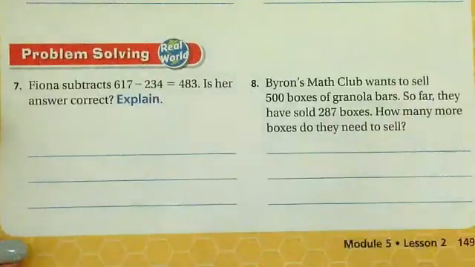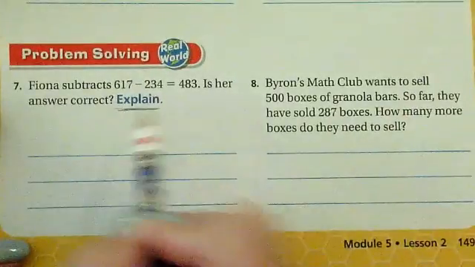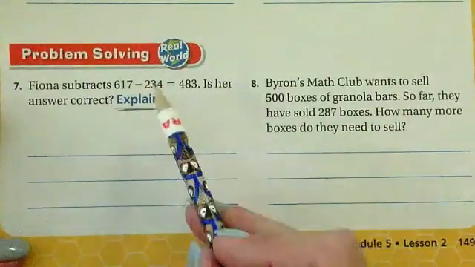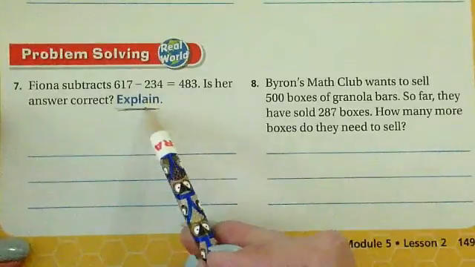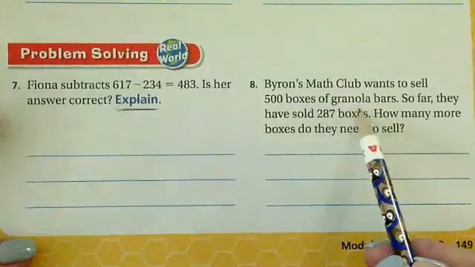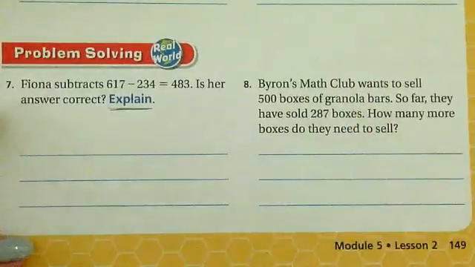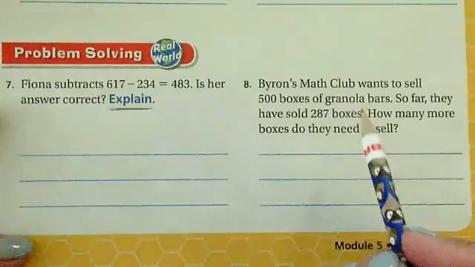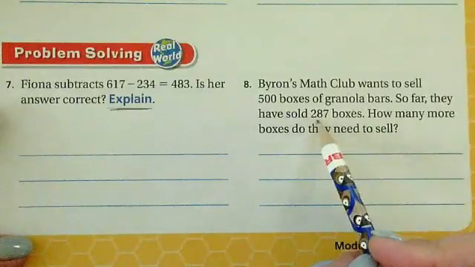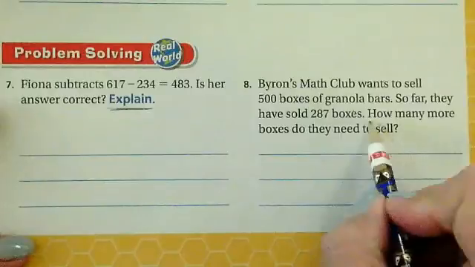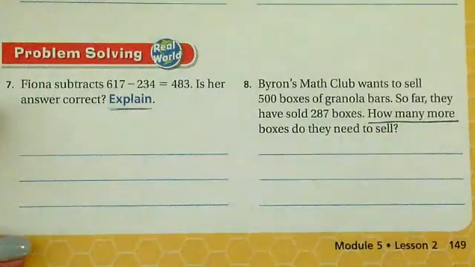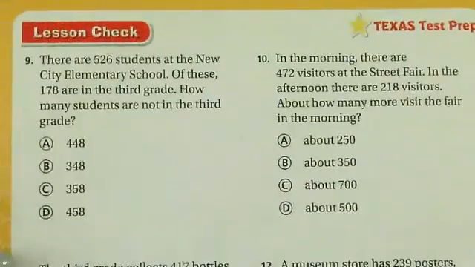Number 7, it's asking you to explain. So first you need to solve the problem, and then you need to explain if she is correct or incorrect. On number 8, Byron's Math Club wants to sell 500 boxes of granola bars. So far, they have sold 287 boxes. How many more boxes? Look at that, our clue words again. How many more boxes do they need to sell? So, another subtraction problem.